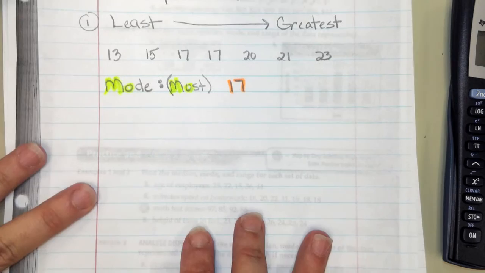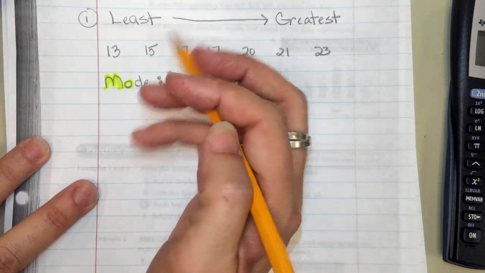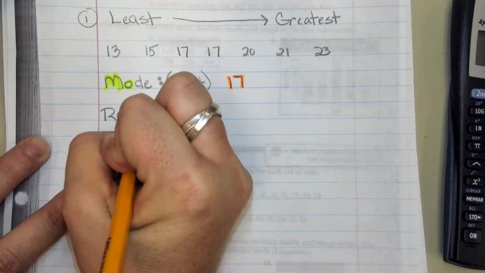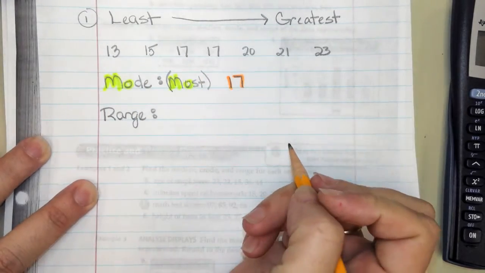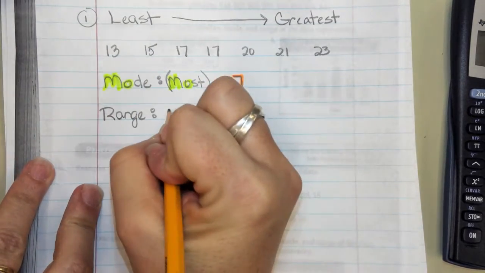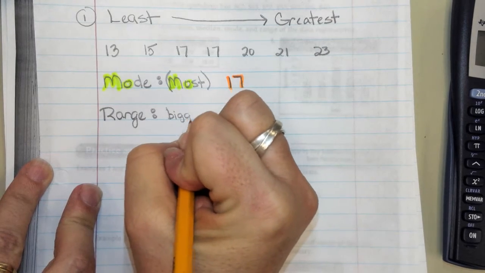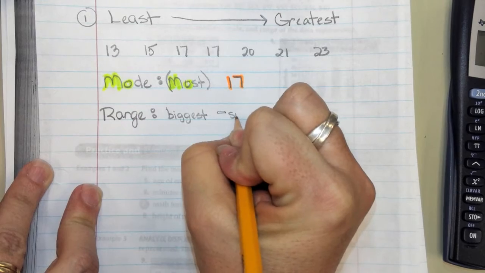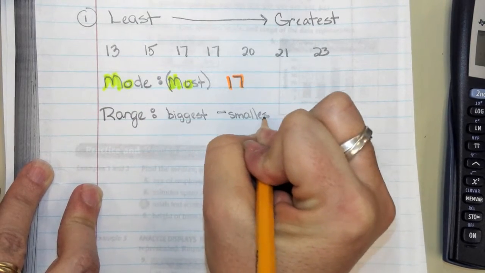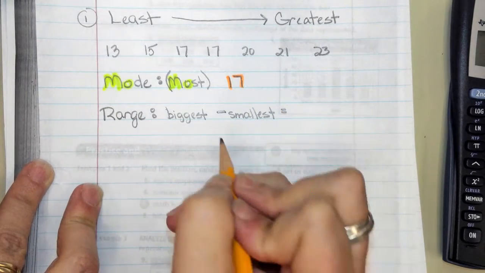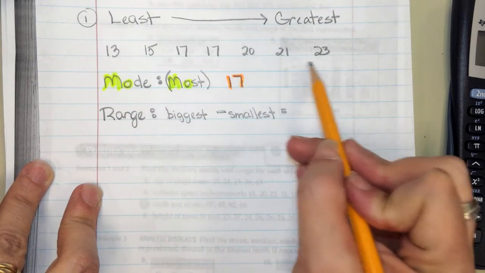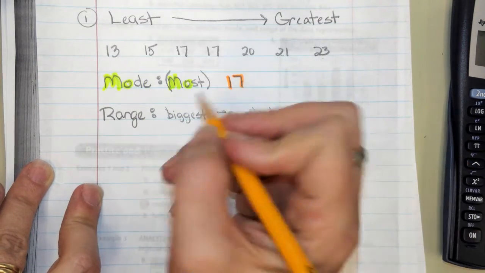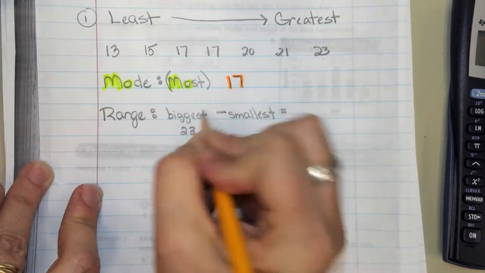Okay? Next thing, we've got range. With range, we want the biggest or the highest number take away the smallest number. Okay? Now, this is why putting them in order is important. So my biggest number is 23.